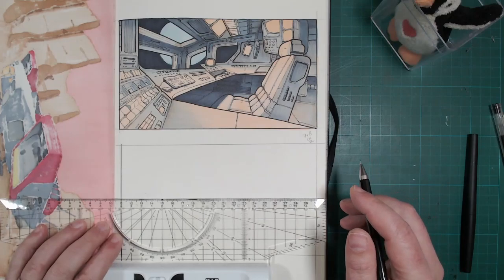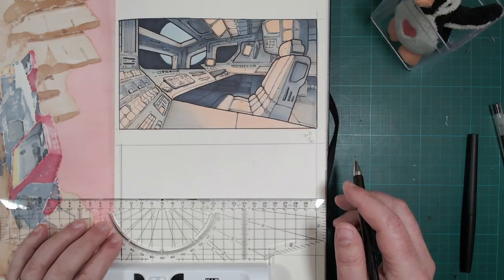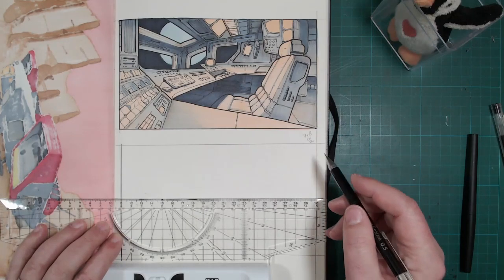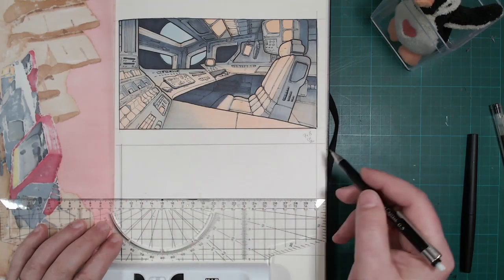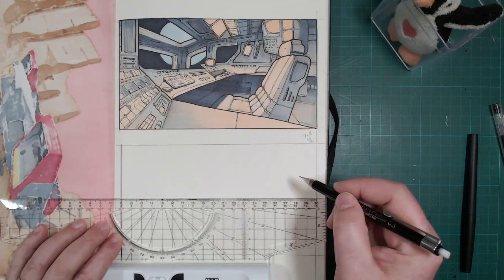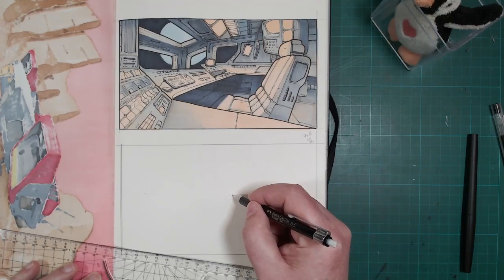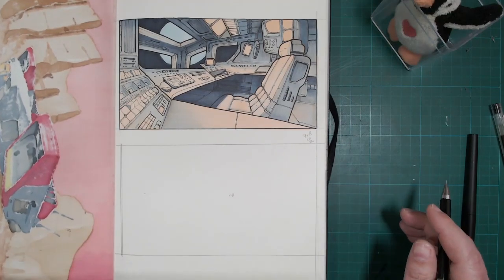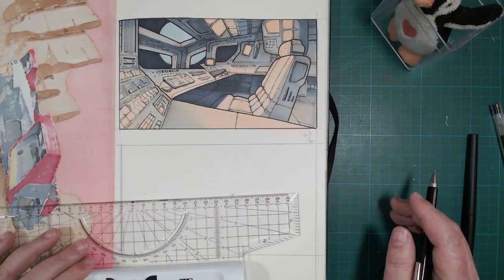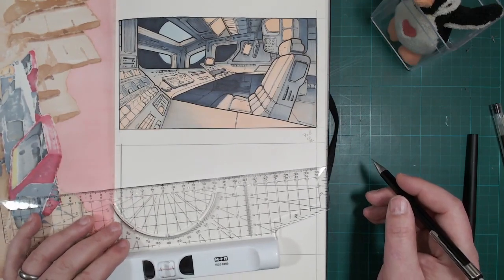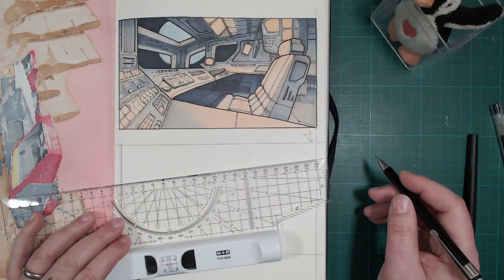So I'm putting both vanishing points on the same line, which is going through the picture. And I'm trying to figure out where I'm going to put them. So here's one, and the other one will be distant on the sketchbook page on the left.